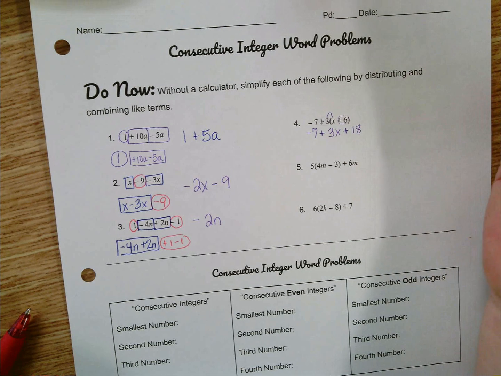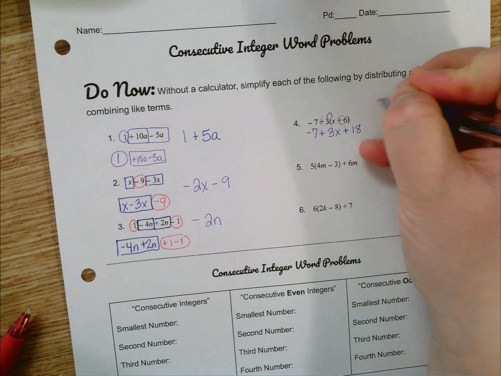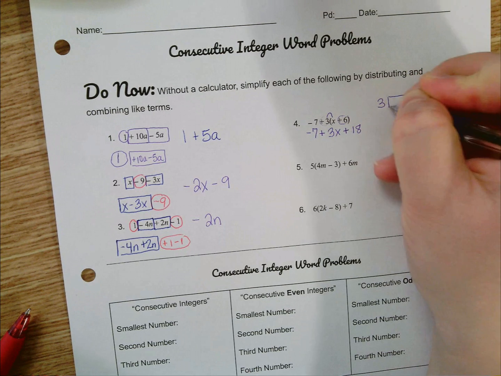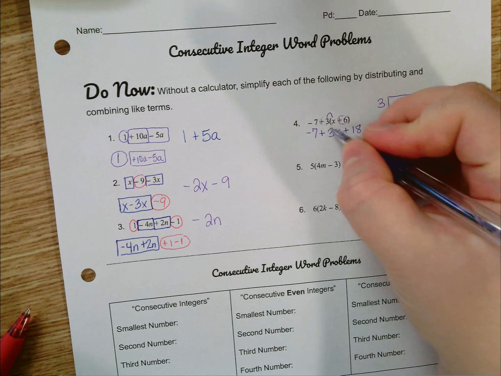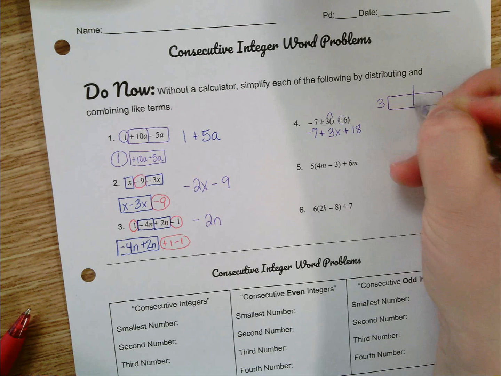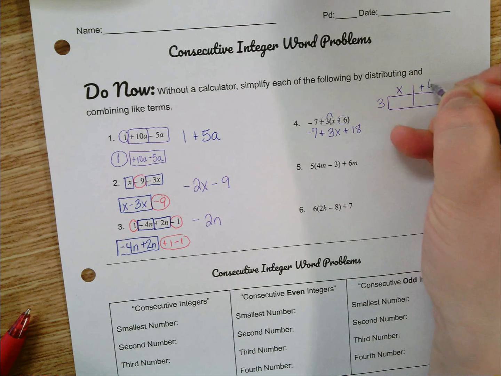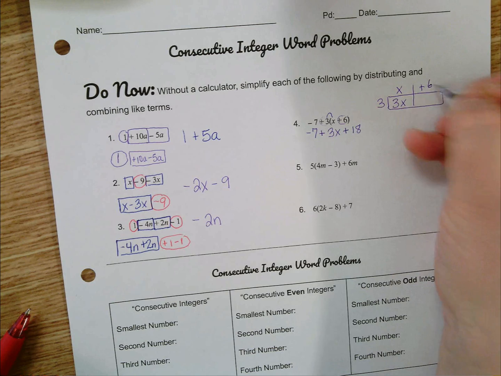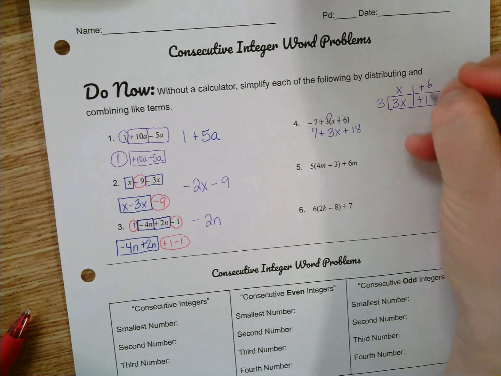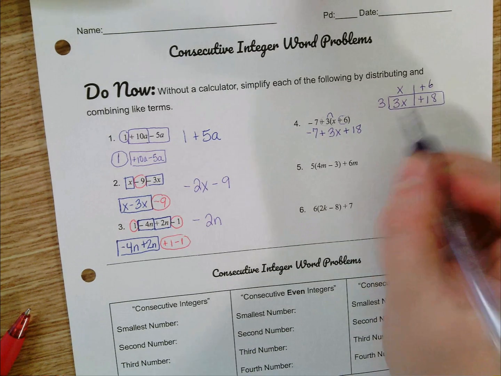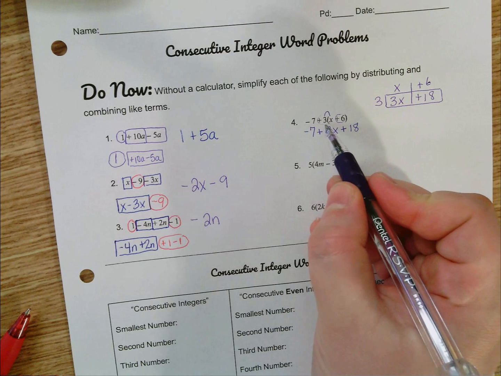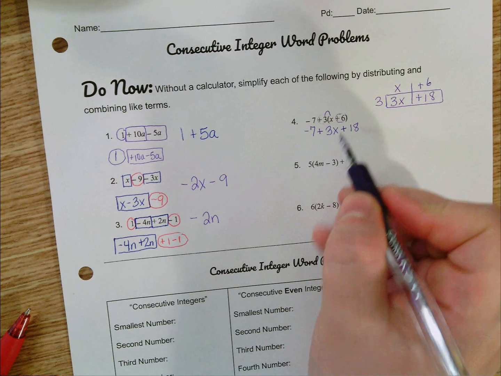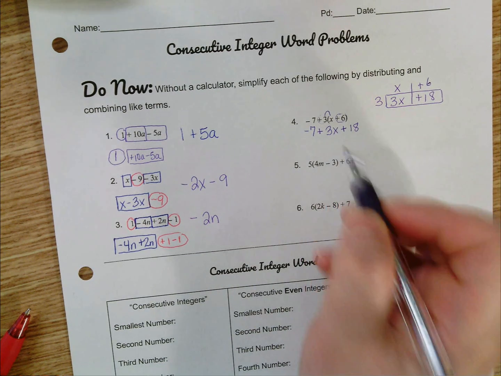I'll get the same answer the other way, but sometimes it's easier to stay organized if we use this rectangle method. So I'm taking 3 times x plus 6, and I know 3 times x is 3x, and 3 times a positive 6 is a positive 18. So either way, that stuff in parentheses changes from 3 times x plus 6 into 3x plus 18.